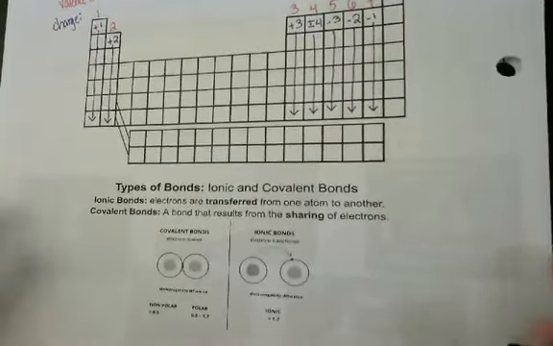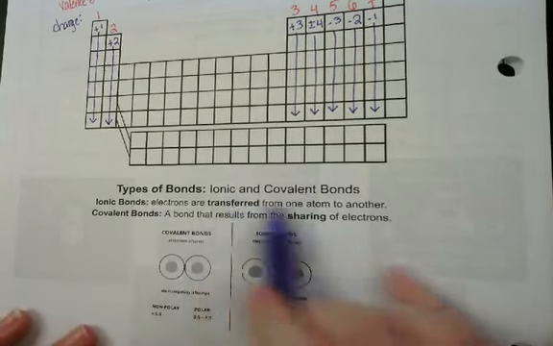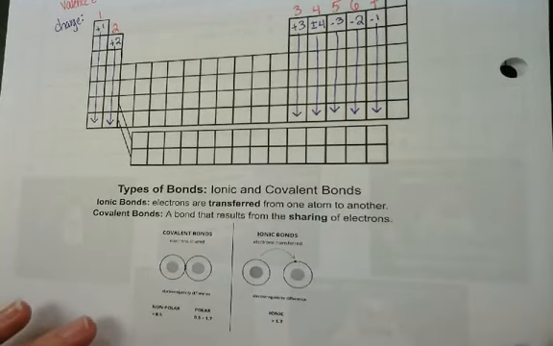Okay, so let's talk about the different types of bonds. We have 2 types of bonds that we're going to talk about: ionic and covalent. Ionic bonds are when electrons are transferred from one atom to another. That just means one atom is going to want to lose electrons, another atom is going to want to gain. So our atom that wants to lose is going to give away the electrons that it wants to lose to the atom or atoms that want to get more. So we're seeing a transfer or exchange of electrons, giving away, donating, and receiving.